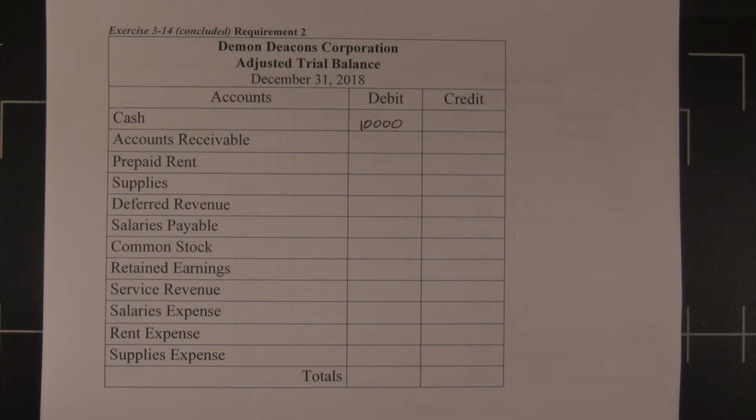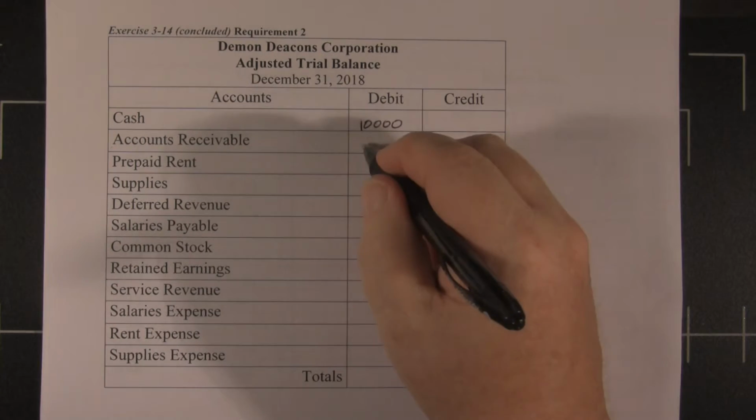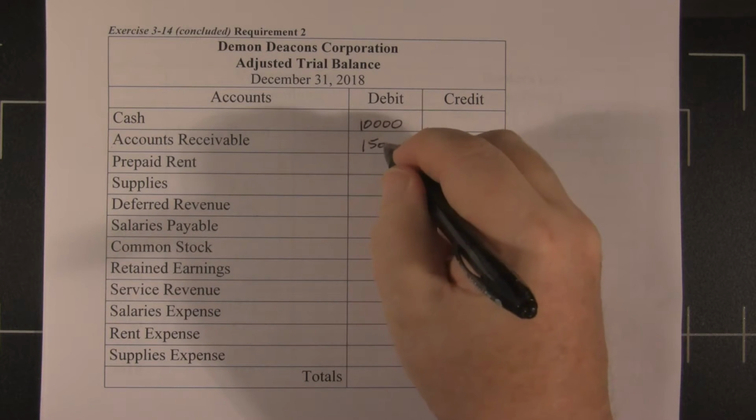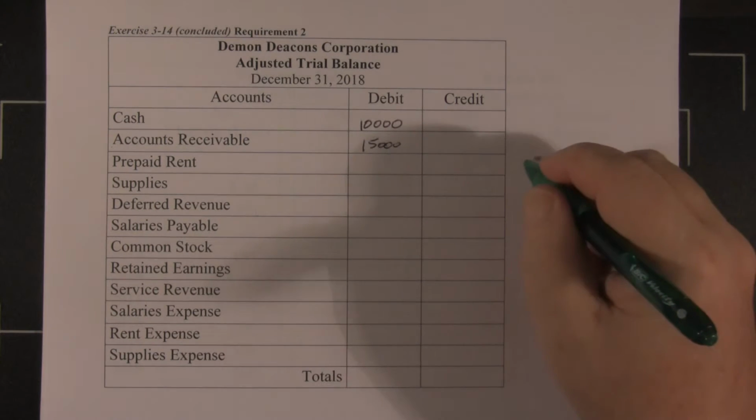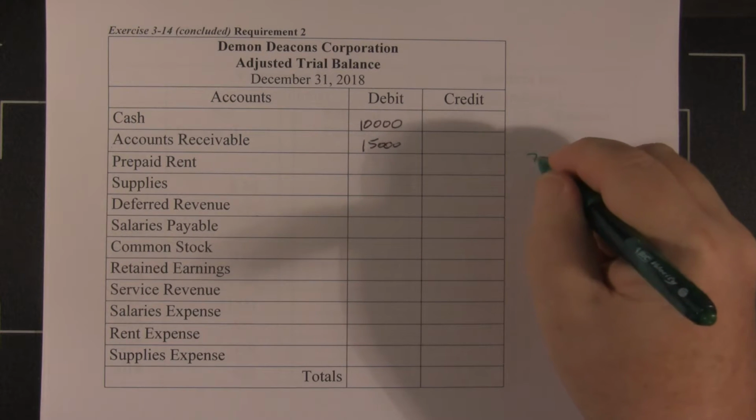Accounts receivable was $15,000, and again there was nothing there, so we'll carry that over. Now prepaid rent was $7,200.